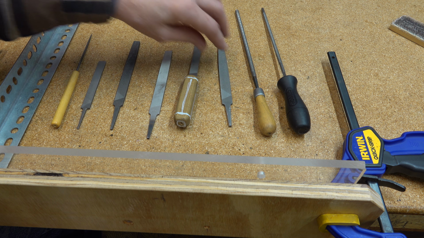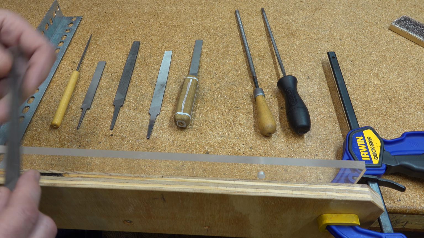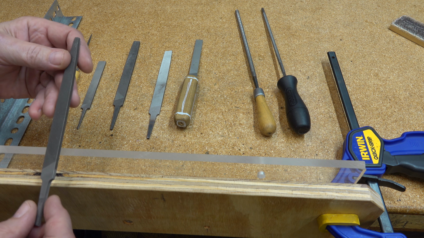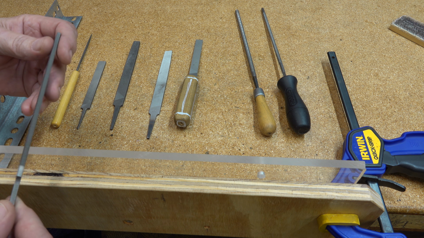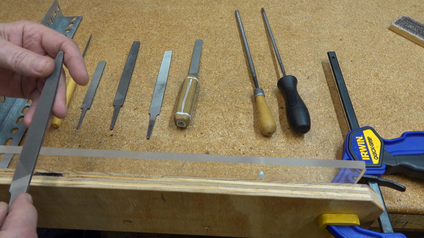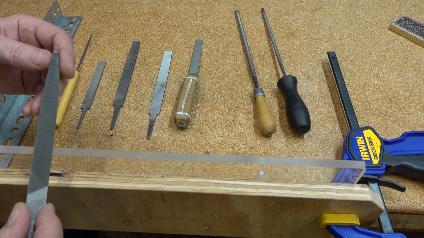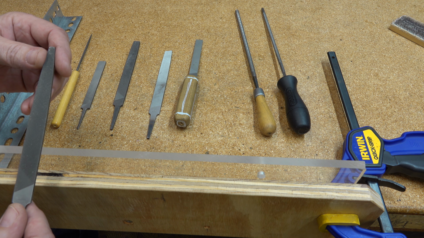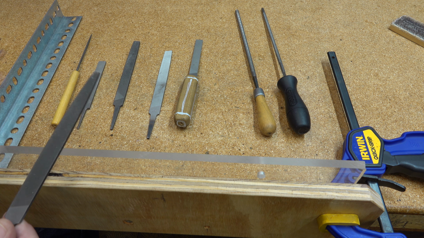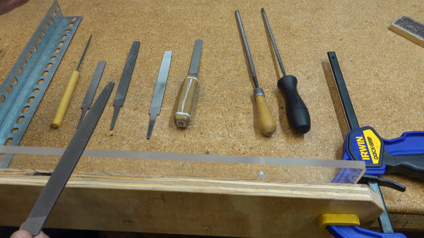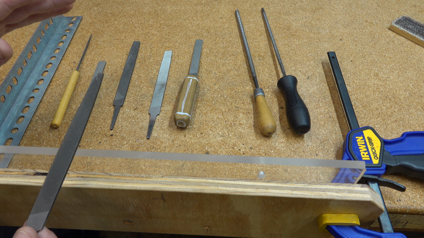Check this out. Let's start with your average everyday double cut file. We can't even mention some of the names of these files because it's troublesome for the channel. But nonetheless, check out the difference between how I can get this one file to make very different cuts.